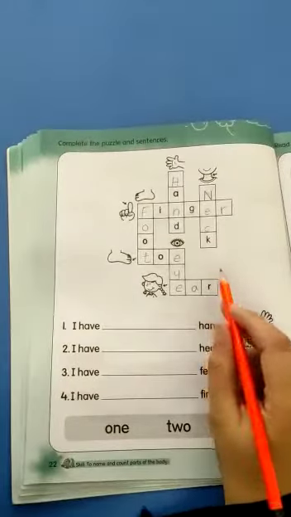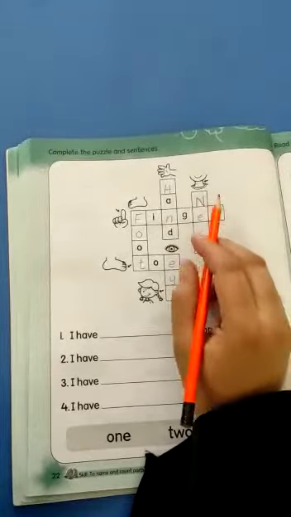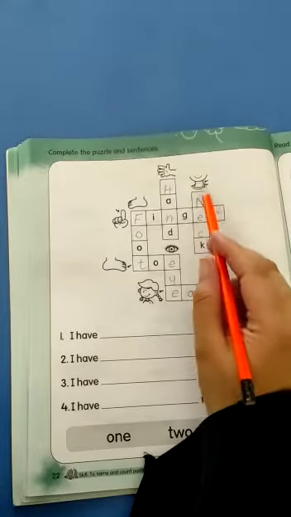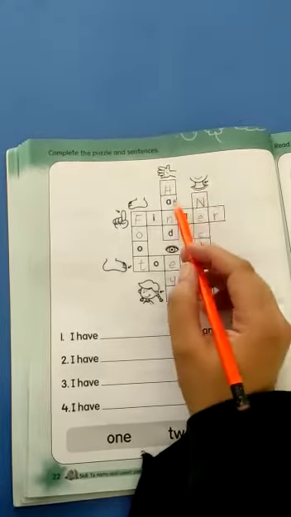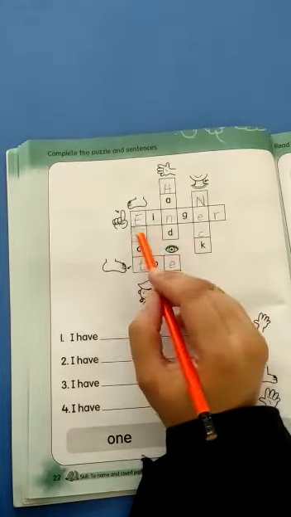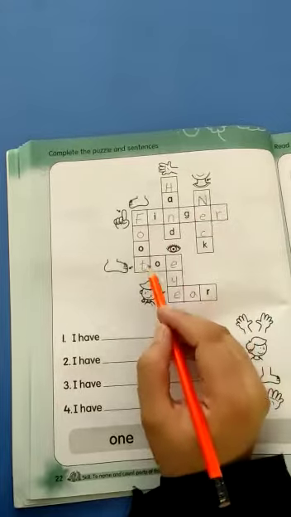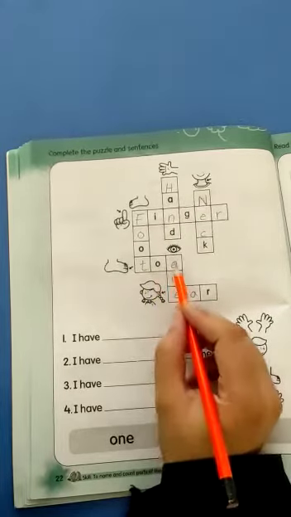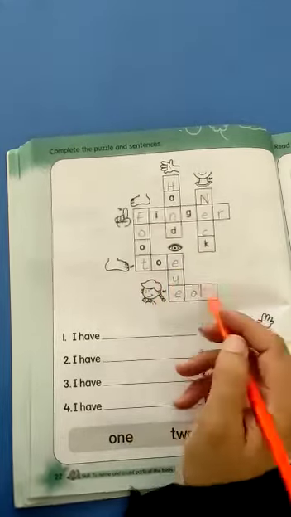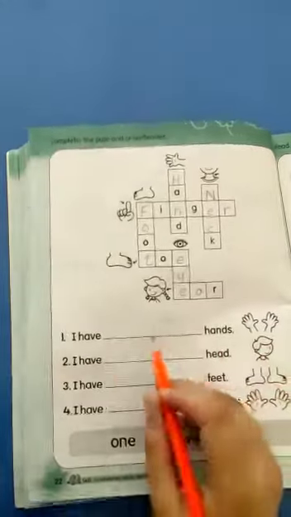हमने पूरा पजल कंप्लीट कर लिया. एक दफा सारे वर्ड्स को पढ़ लेते हैं. नेक, हैंड, foot, finger, toe, eye and ear. Very good.